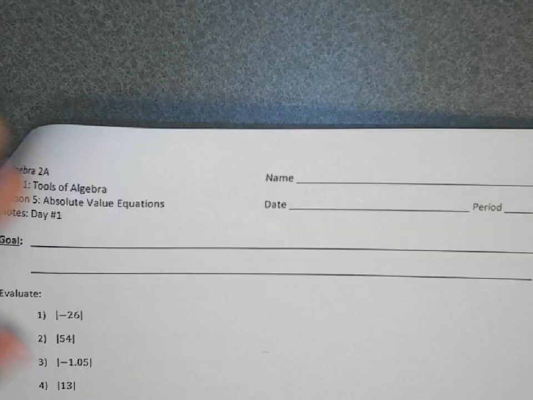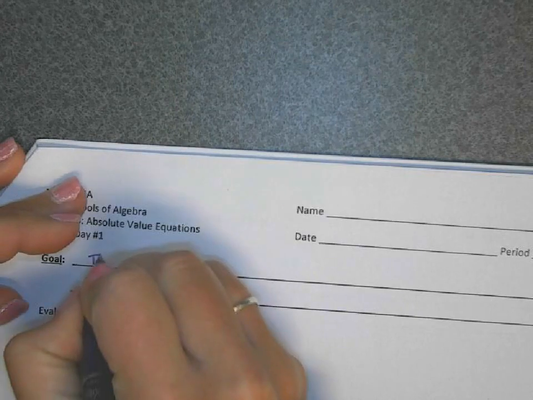Okay, our goal today is to solve absolute value equations.